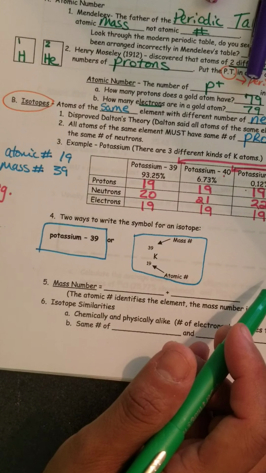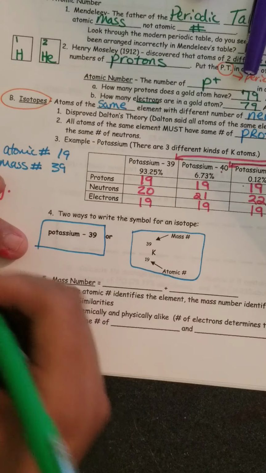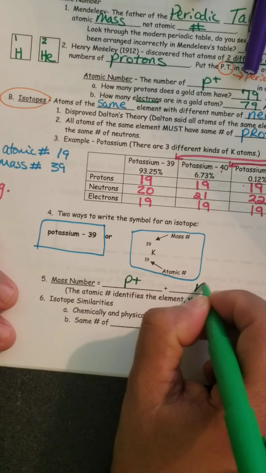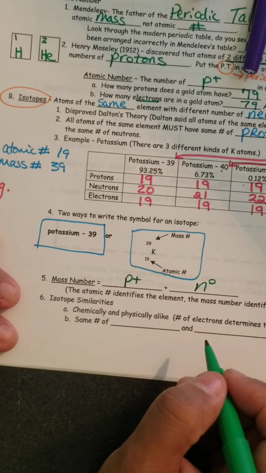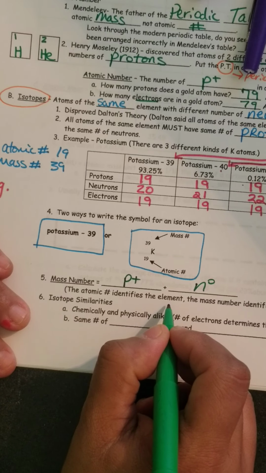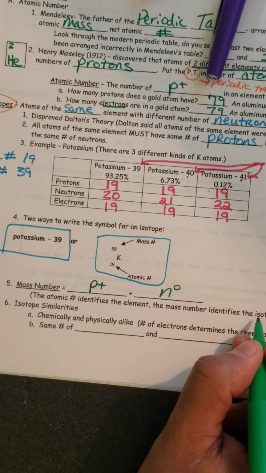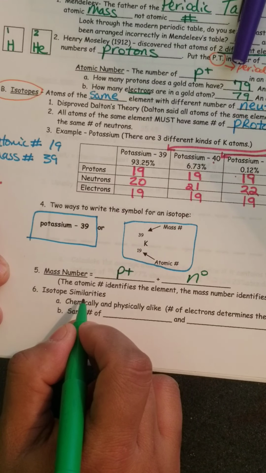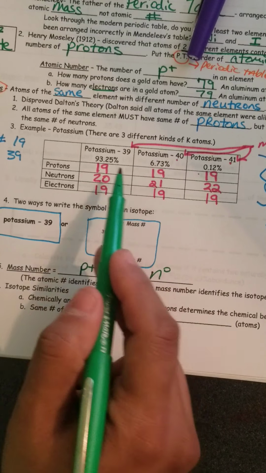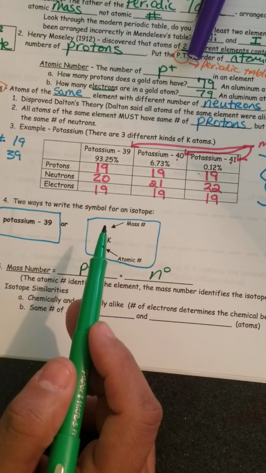So now that we've already discussed a little bit about isotopes, the mass number, we said earlier but we're going to say it again, contains the proton mass and the neutron mass inside there. Okay, the number of protons plus the number of neutrons. The atomic number identifies the element, who he is. The mass number identifies the isotope. Okay? Isotope similarities. Now let's talk about that. It says here, chemically and physically, they're alike. So whether it's potassium 39, 40, or 41, chemically and physically, they are going to look exactly alike.